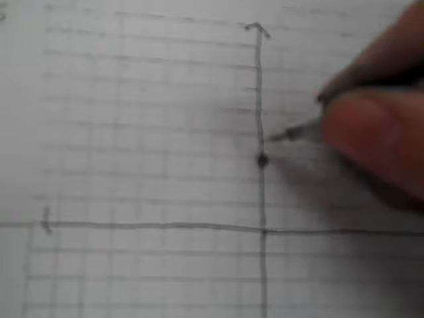The y-intercept's 3. It's positive 3. So since the y-intercept's positive, we go up. Slope of 1/2 means I go up 1, right 2. Up 1, right 2.